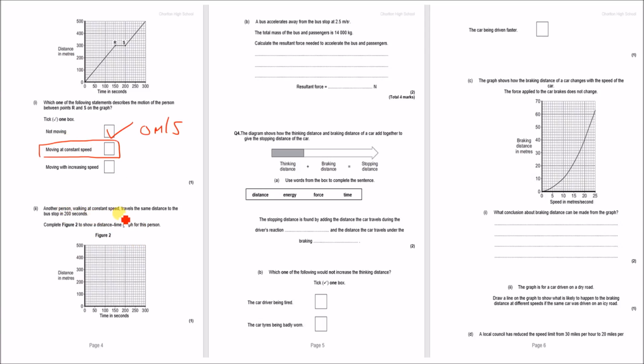Another person walking at a constant speed travels the same distance to the bus stop in 200 seconds. Okay, so in 200 seconds, we're going to put a point there. This is where we're going to aim for. And at a constant speed means it's just a straight line. So with a ruler, you would need to make sure you join those points up. Make sure you do this with a pencil and a ruler.